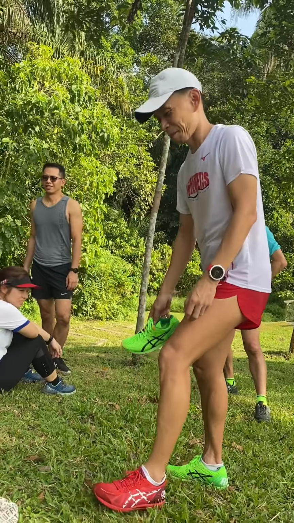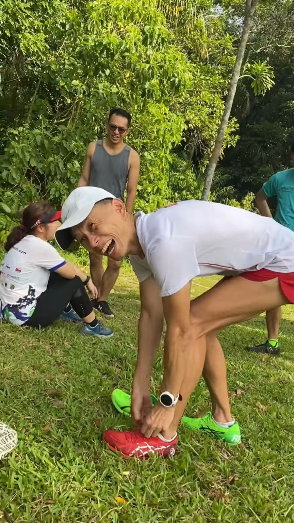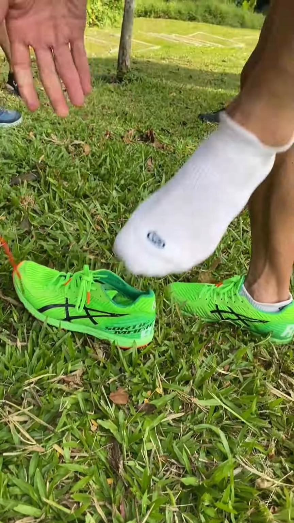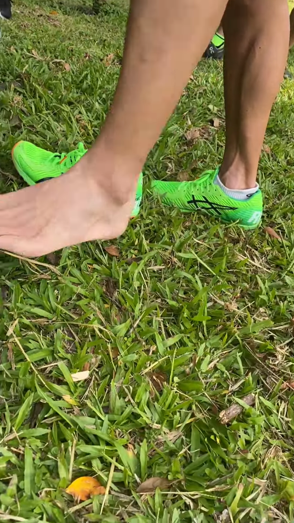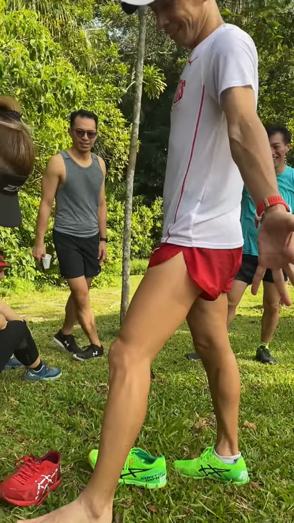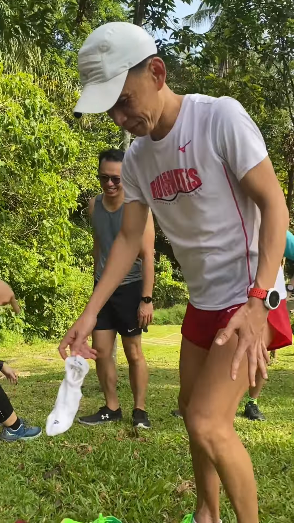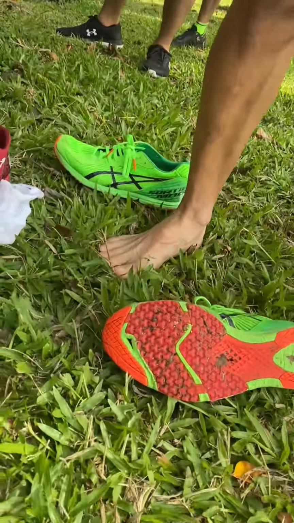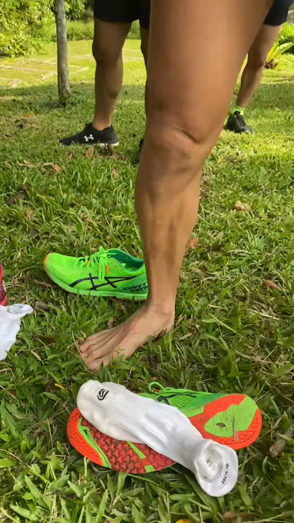Can I see your toes? Okay, proven, all our toes, no black toenails. Because I'm going to change shoes. Seriously, all our toes, all number 1, no black toenails.